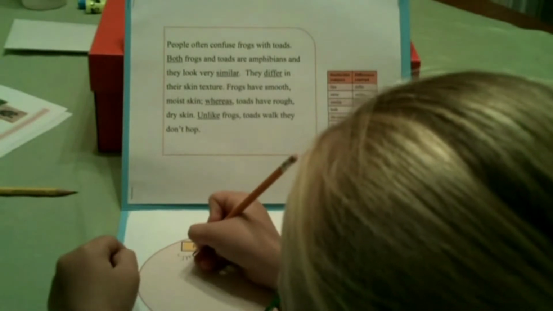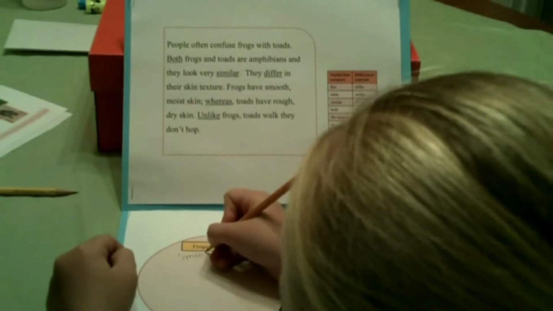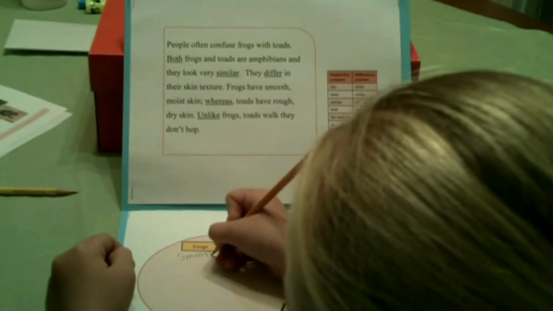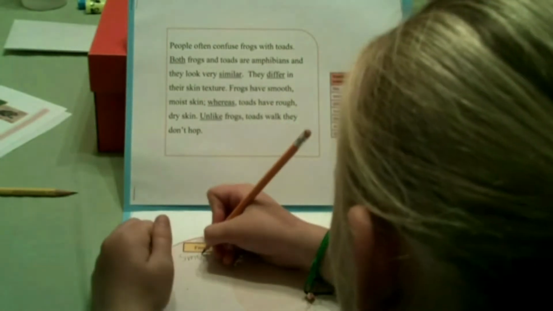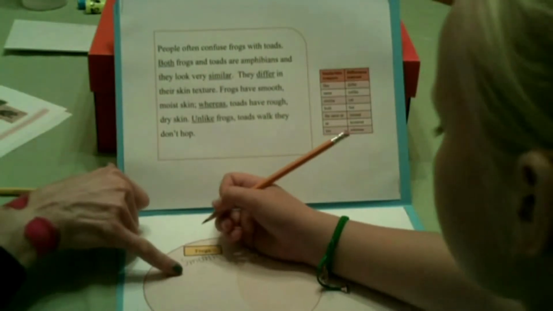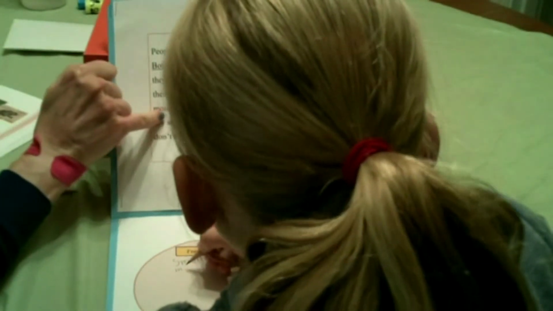Smooth. There you go. Then write moist. Moist. Good checking to make sure your word looks right.